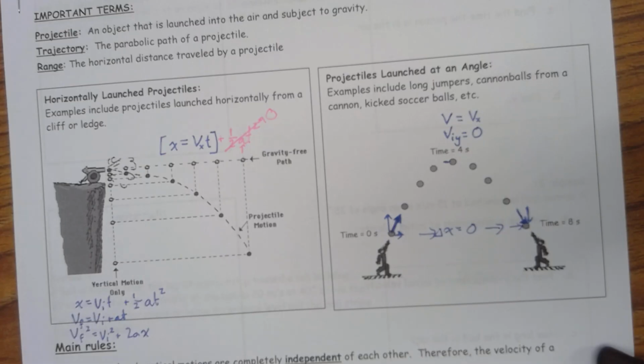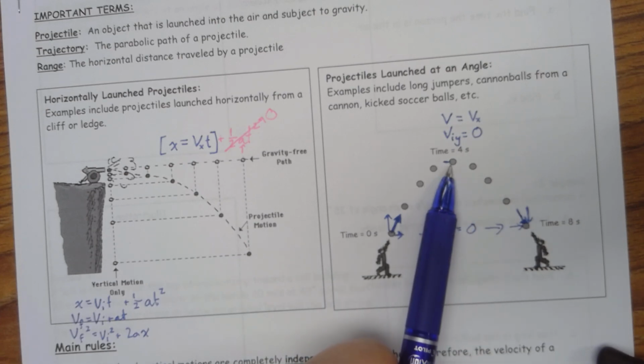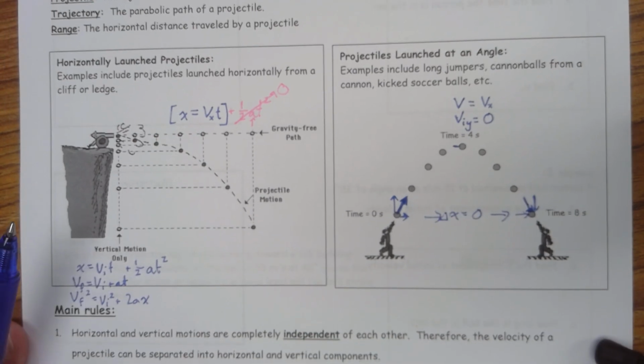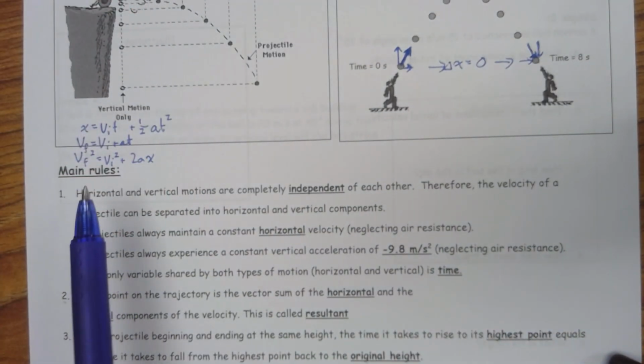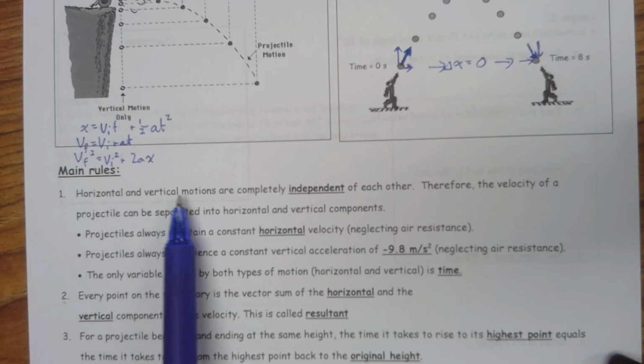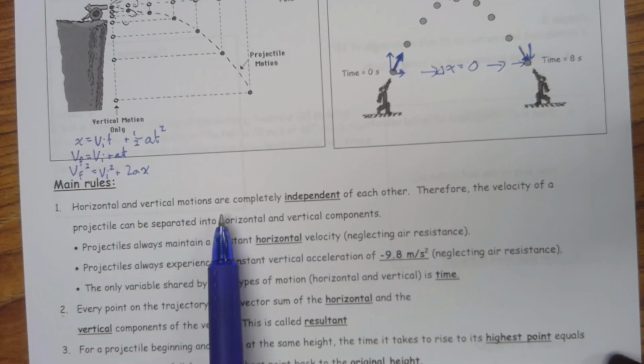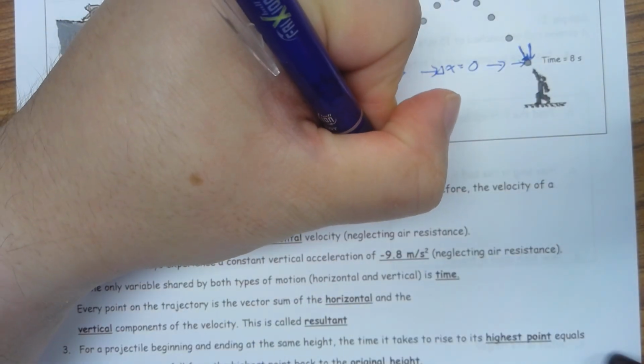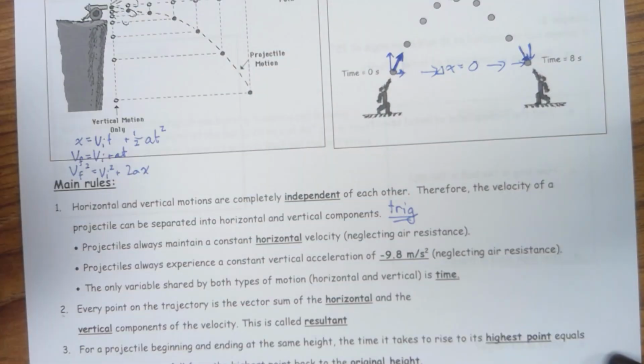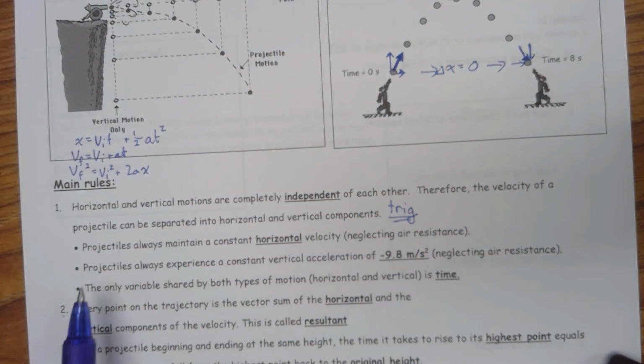So I only care, and the problem stops when it hits something, when we call time, when it's at its highest point, the time is the same between the x and the y at that moment in time when we do our analysis. So here's all the rules. Horizontal and vertical motion are completely independent of each other. Therefore, velocity of a projectile can be separated into its horizontal and vertical components. What am I talking about? So I can break it into its parts.